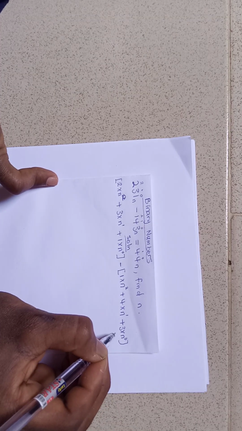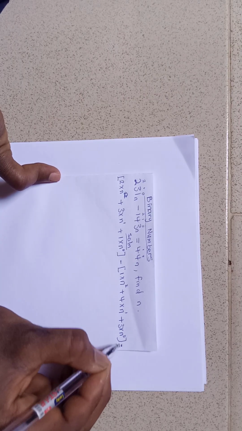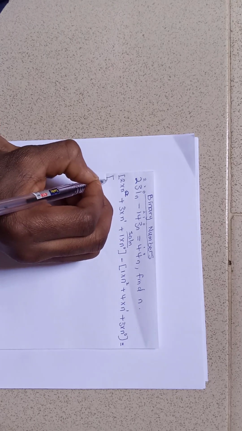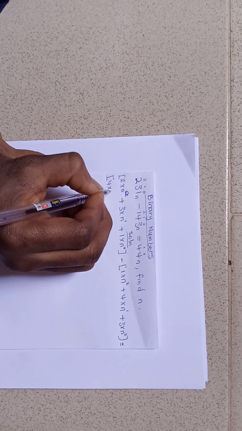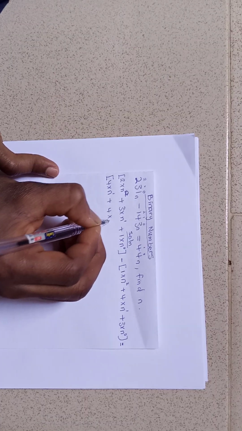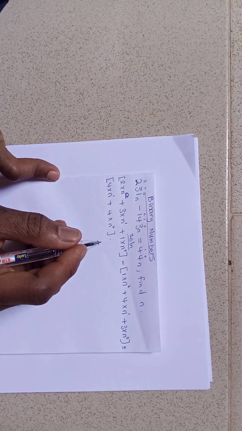I close the bracket. That means I'm also done with that one. Then I put the equal sign. For this, I have 4 times n to the power of 1 plus 4 times n to the power of 0, and that is that. I'm done with the first line.